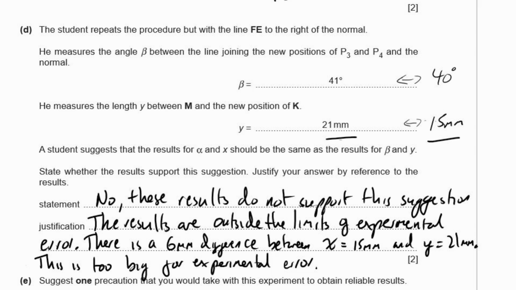Now, just to be clear, if you think that they could be the same, that's okay. You would just say, yes, the results support this suggestion. The results are inside the limits of experimental error, and then you'd quote the values as well. You would still get the marks. All right, let's move on to E.